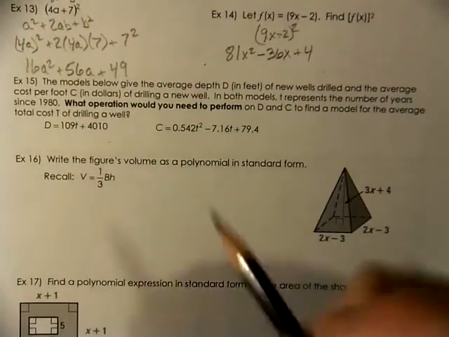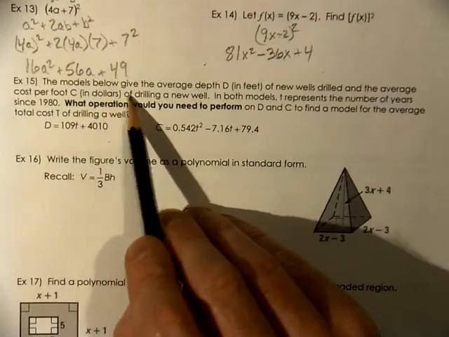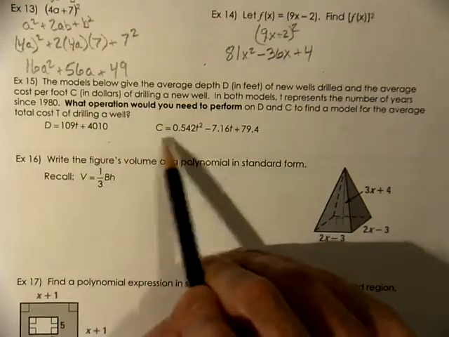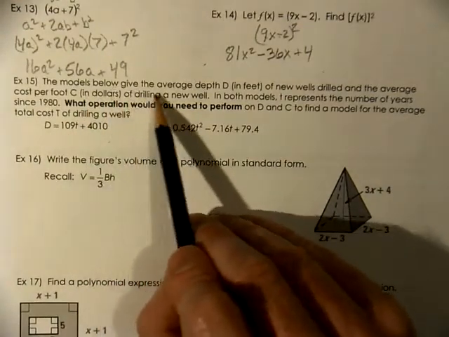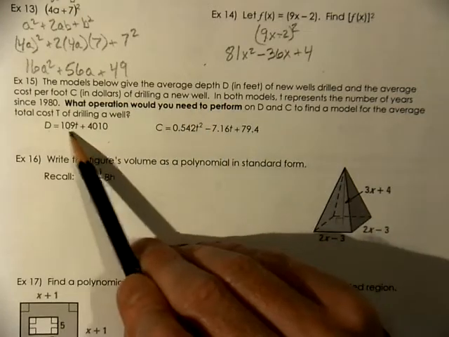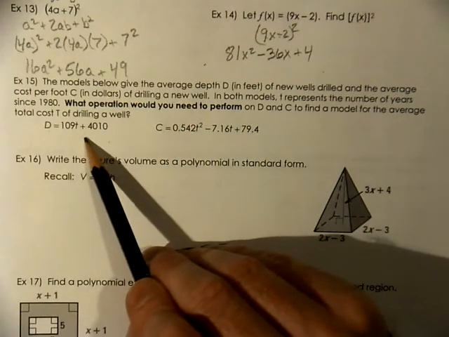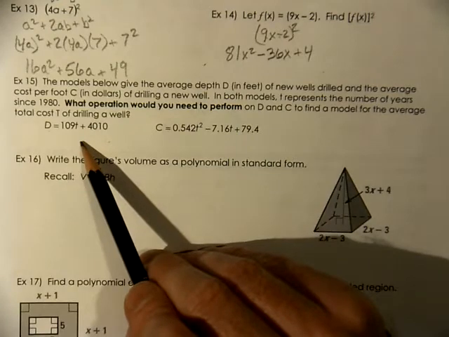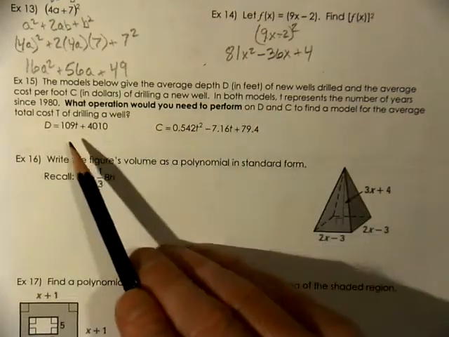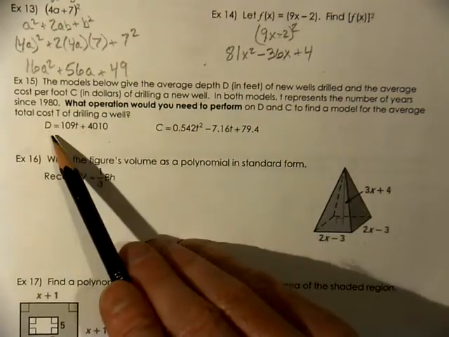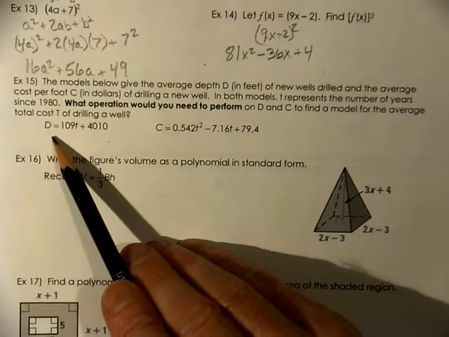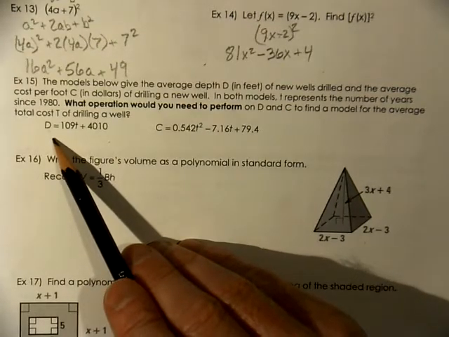Here we take a word problem. It talks about the models below, which are your D and your C. They give the average depth in feet of new wells drilled. So this is the depth that a well, a big hole in the ground, a cylinder going really deep, is.